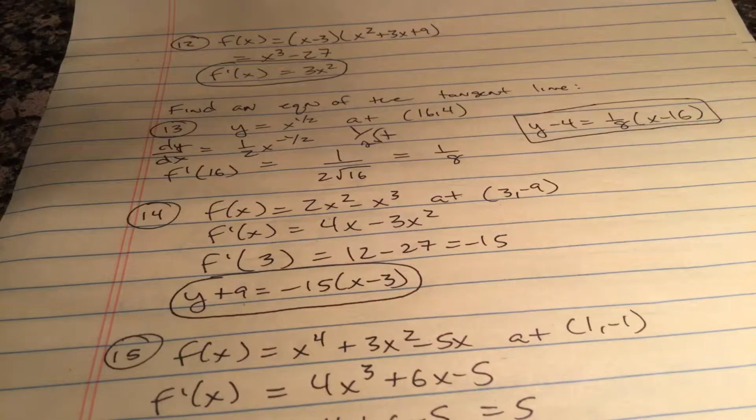14, very easy derivative to take. 4x minus 3x squared. Plug 3 in for x. You get a slope of negative 15. You got y plus 9 equals negative 15 times x minus 3.